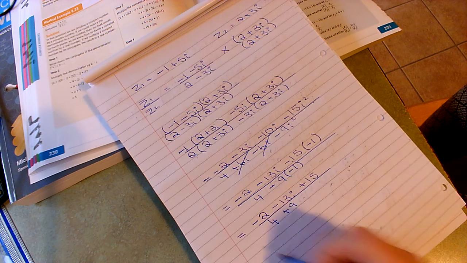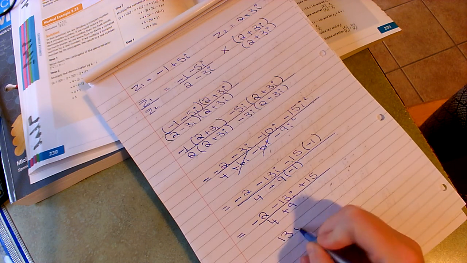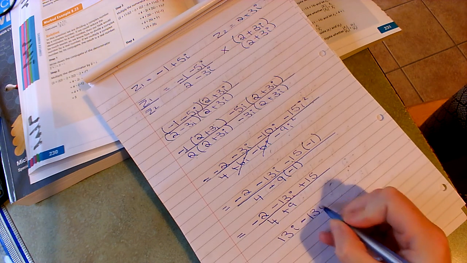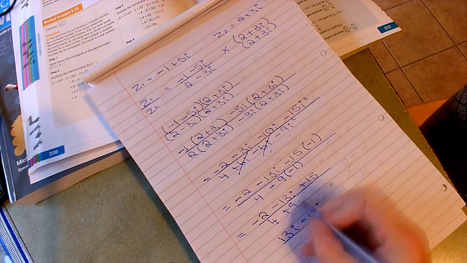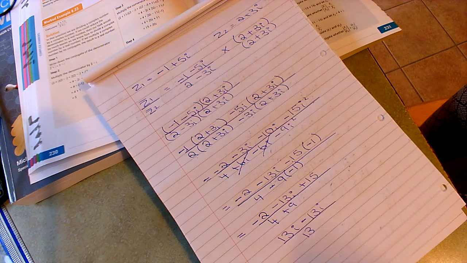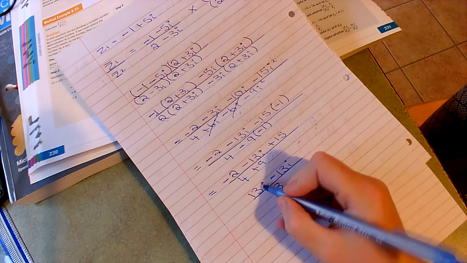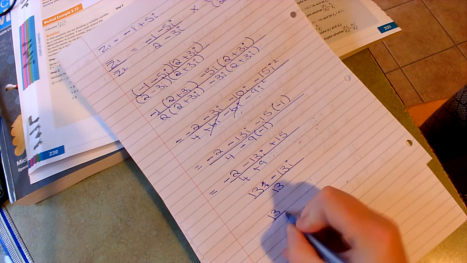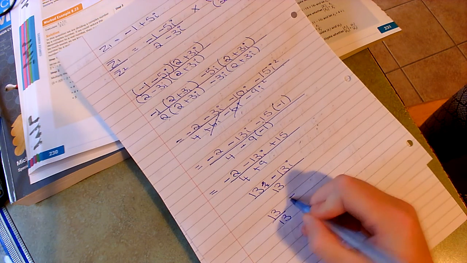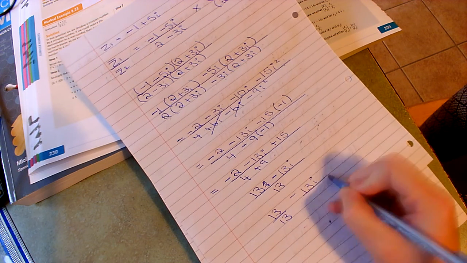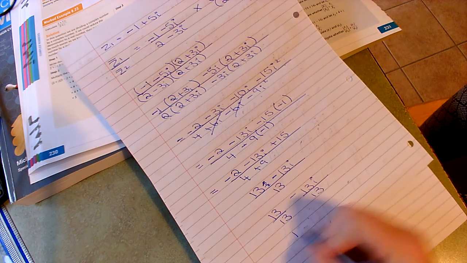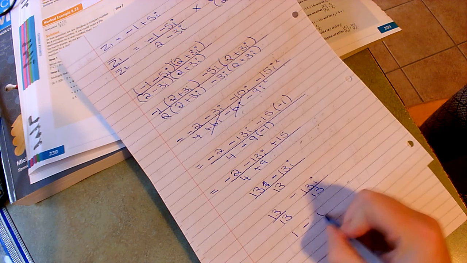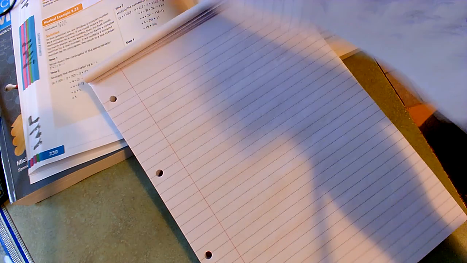Okay, and then I have minus 2 plus 15 will give me 13, minus 13i, all over 4 plus 9 will give me 13. Sorry, this should just be 13. Okay, and I have 13 over 13 minus 13i over 13. And I'll get 1 minus i.